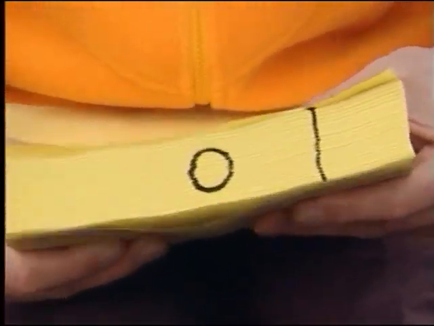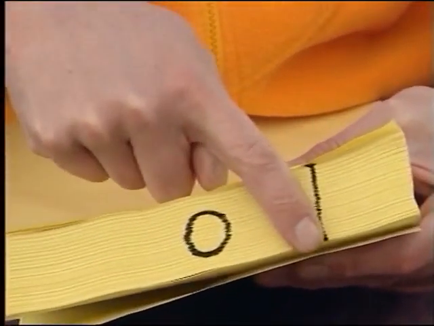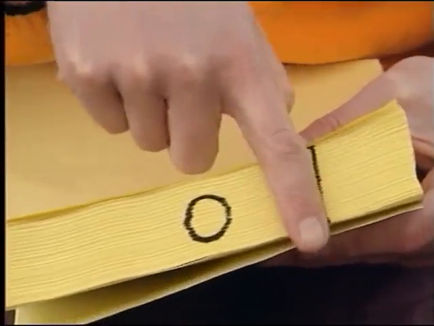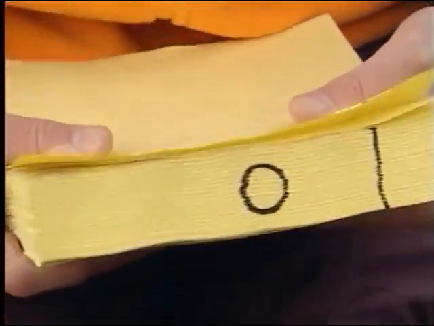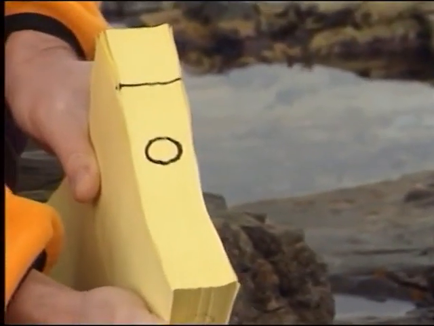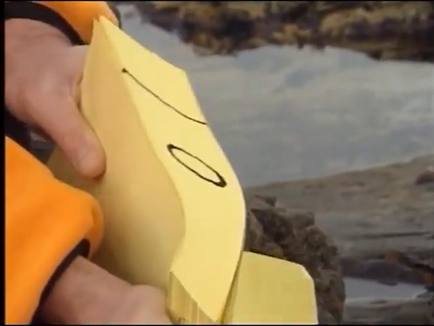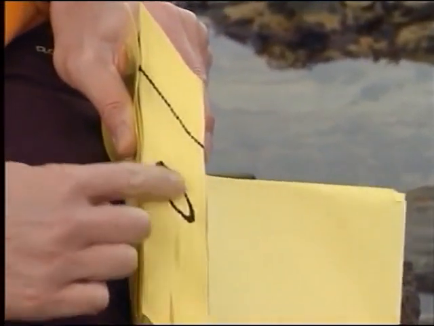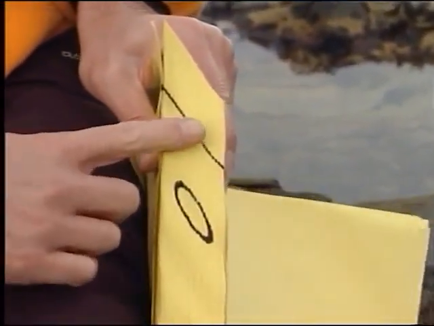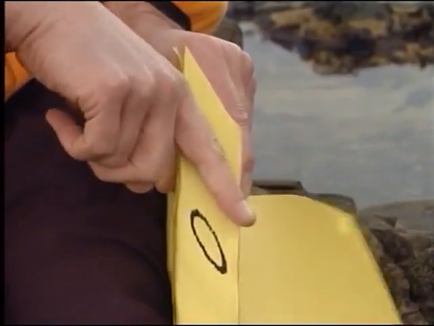Now, on the edge of the paper here, we've got two symbols, a circle, and a straight line which is at right angles to the edges of the paper. Now, let's turn that parallel to the fault, and I want to shear it. It could go either way, but let's shear it this way. Now, we can see that the circle has changed to an ellipse, and the line has rotated. It's no longer at right angles to the edges, it's rotated clockwise.